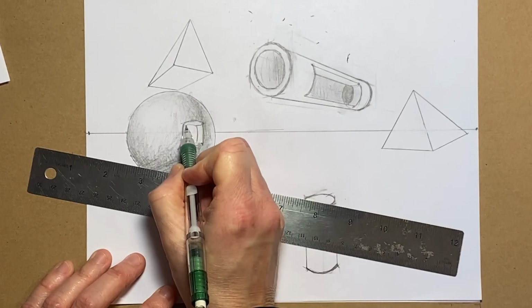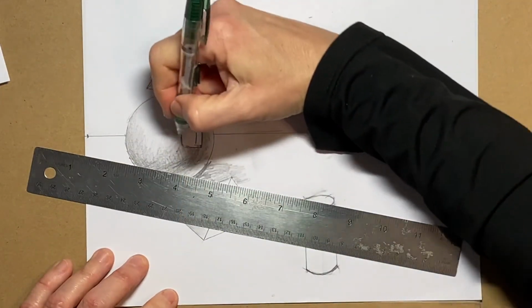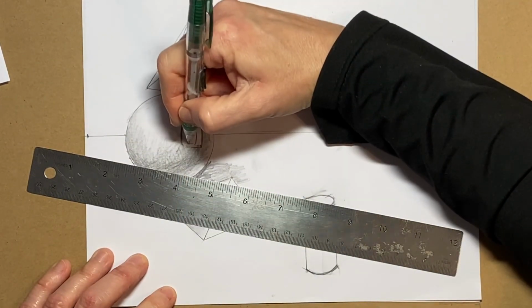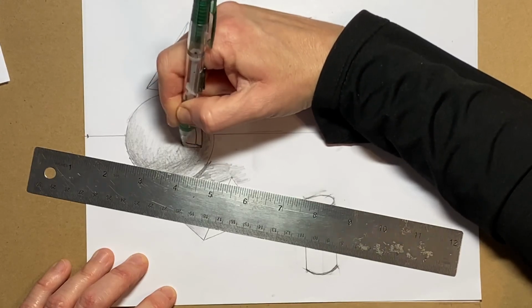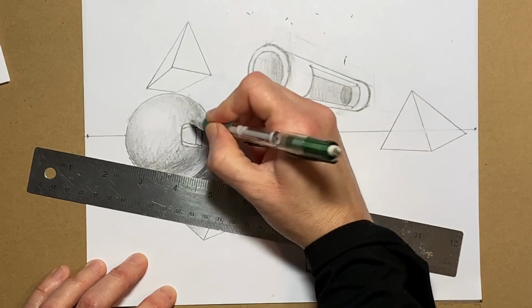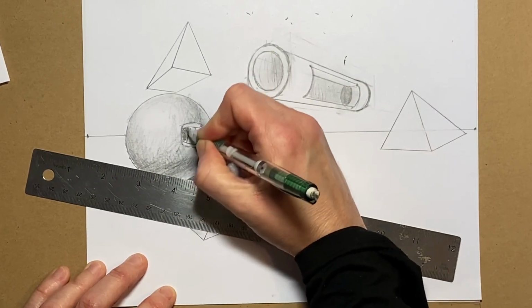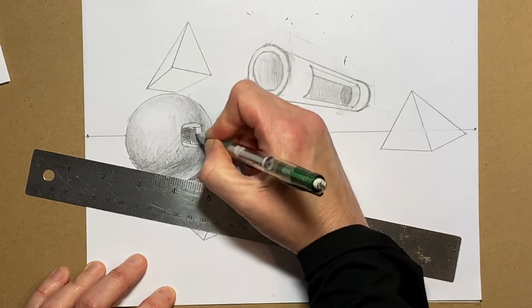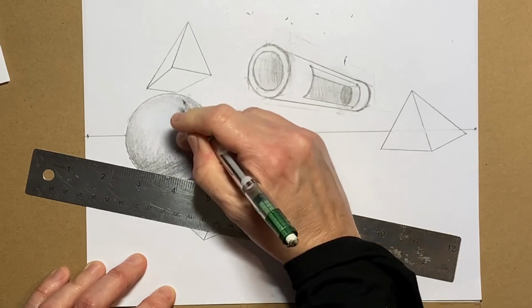This is also going to be a curved line too, but we want it to kind of angle towards that vanishing point. So it's actually not straight, it's actually curved. Kind of like that. And then this would be the inside of my sphere. Just like that.